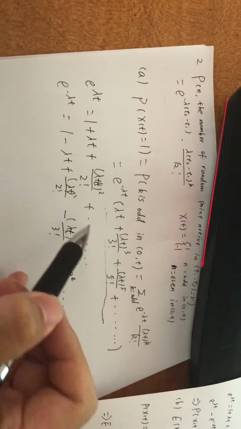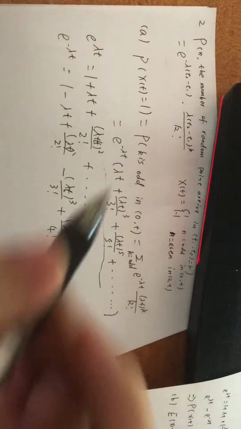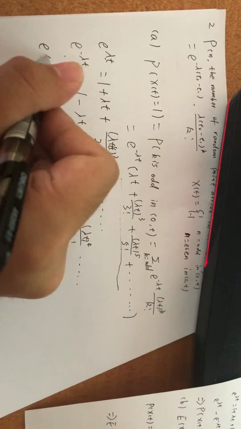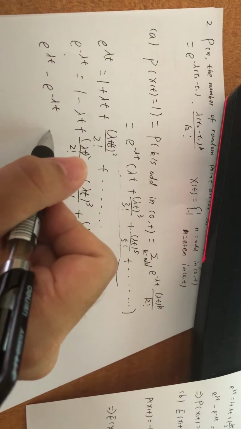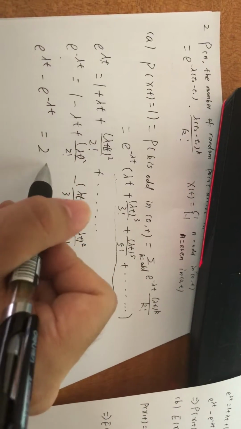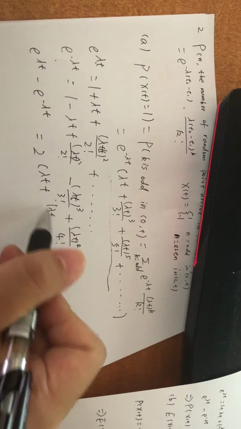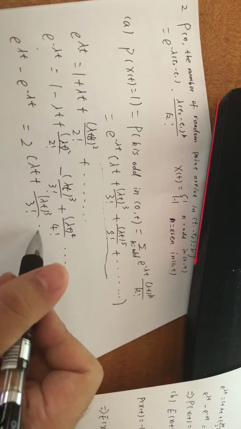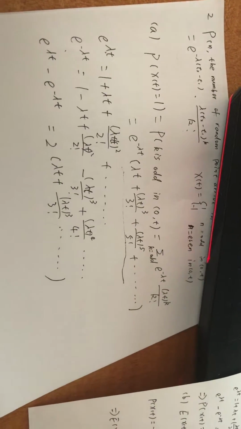We have these two fundamental functions from the book. So when we take this one minus this one, easy mathematics, we have 2 times (gamma t plus (gamma t)^3 divided by 3 factorial and so on for all of the odd numbers).